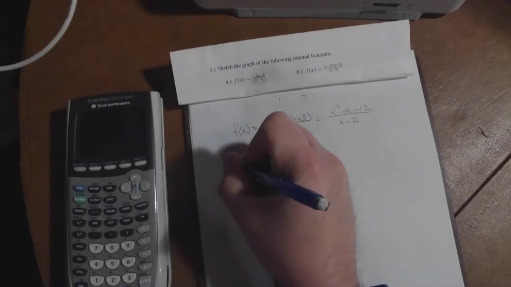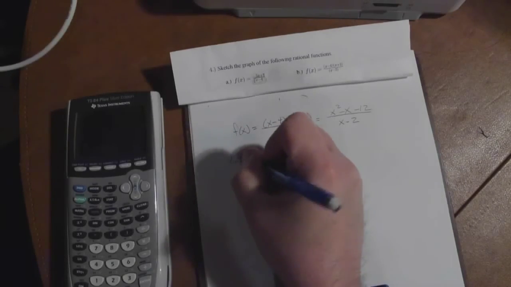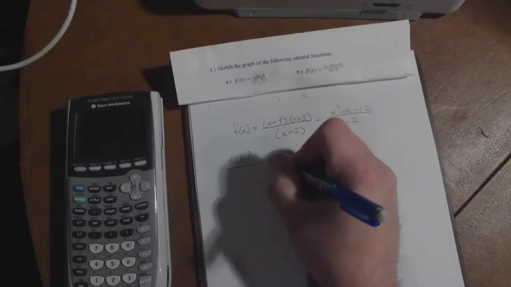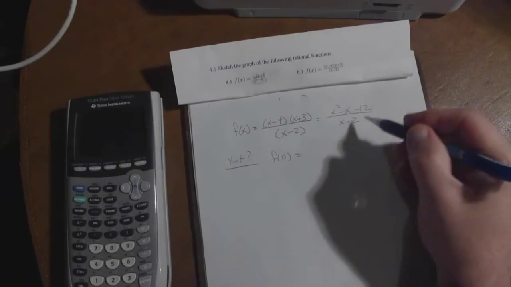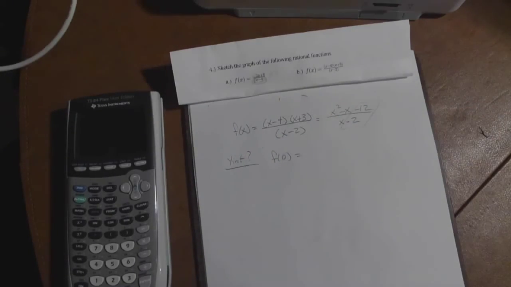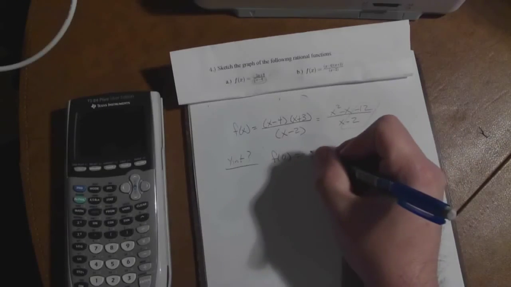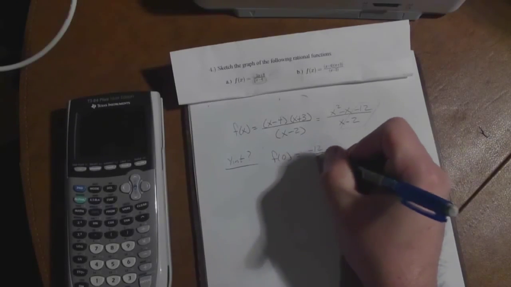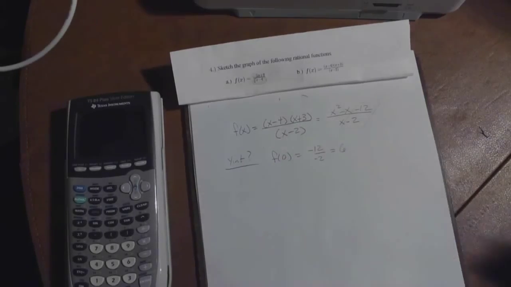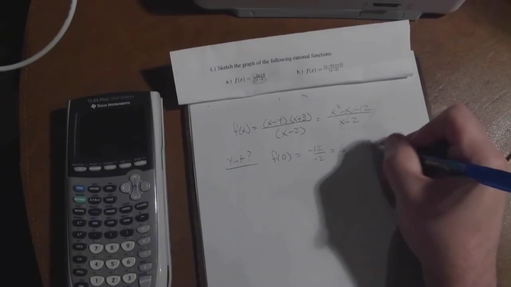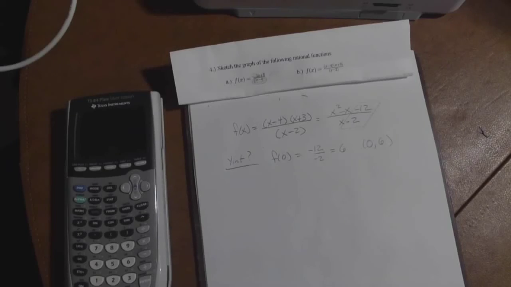All right? If we start with our y-intercept, perhaps, that is evaluating f at 0, or focusing our attention on these constants at the end of this unfactored form, which would yield us negative 12 over negative 2, or positive 6 in value. Our y-intercept is at 0, 6.